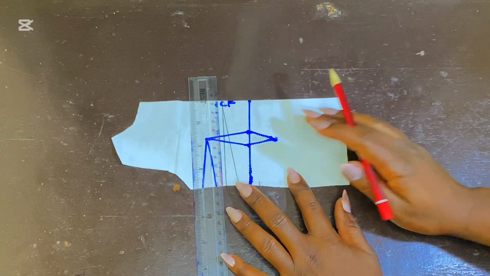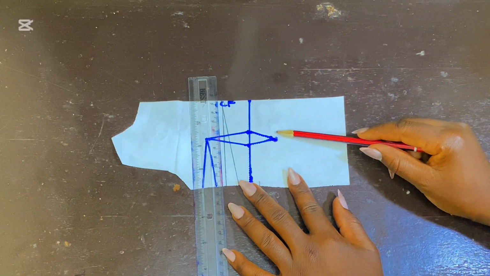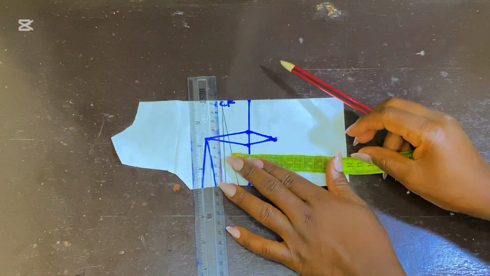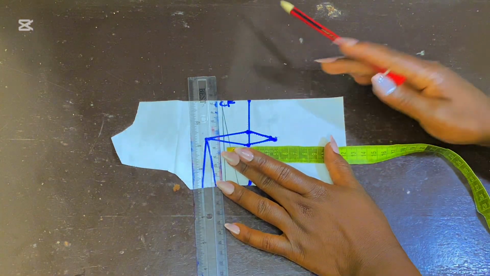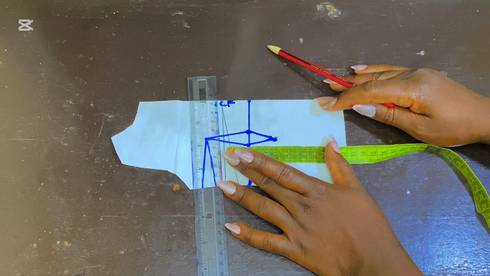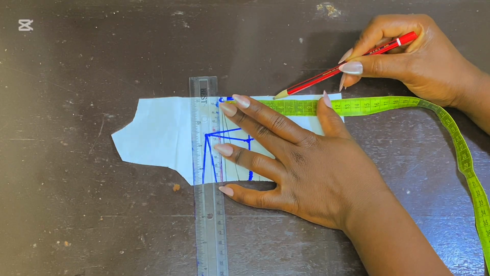And then for the center front here, we're just going to go down to the length of our dart here. So we're going to take a measurement from our waistline to our dart point here. Whatever we have, we apply it here like this.